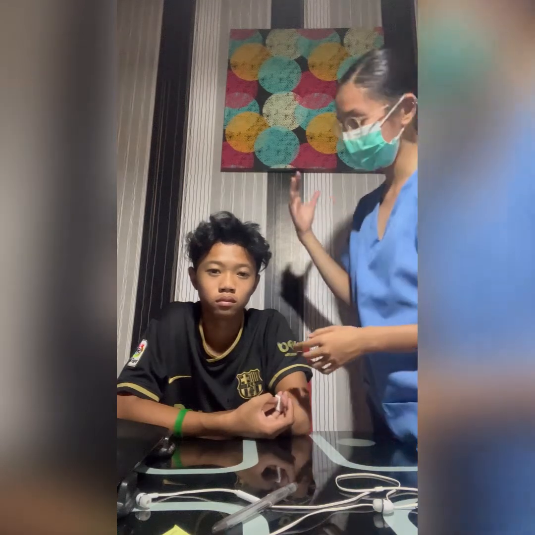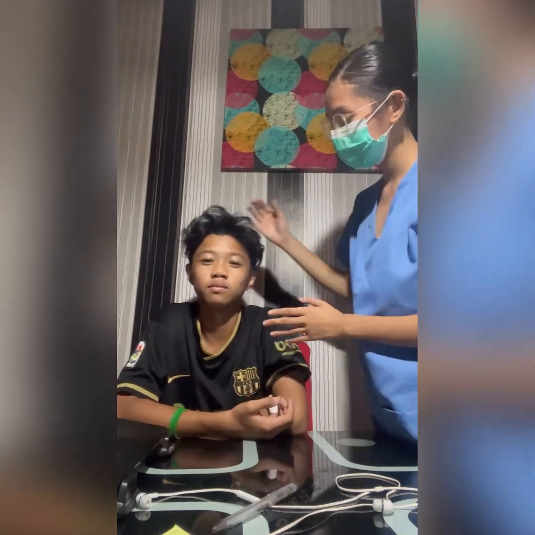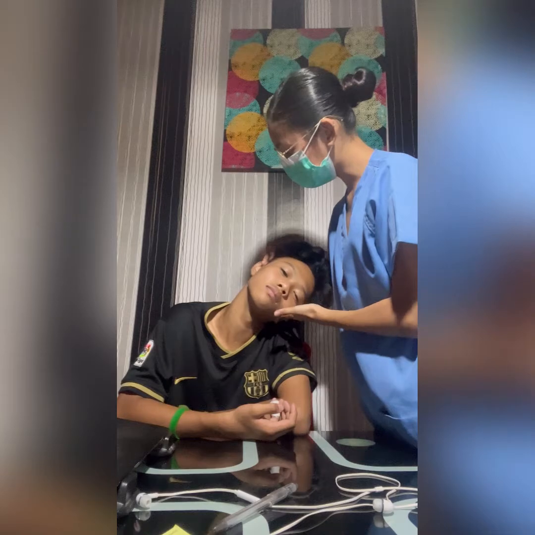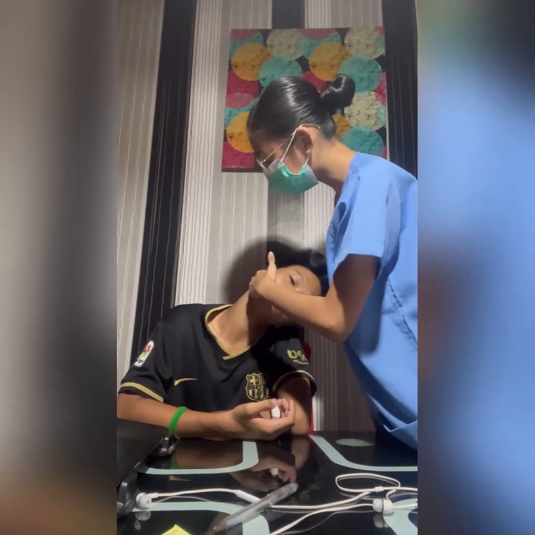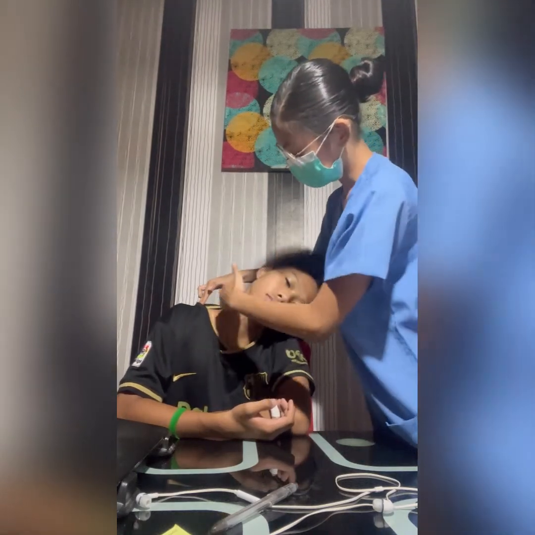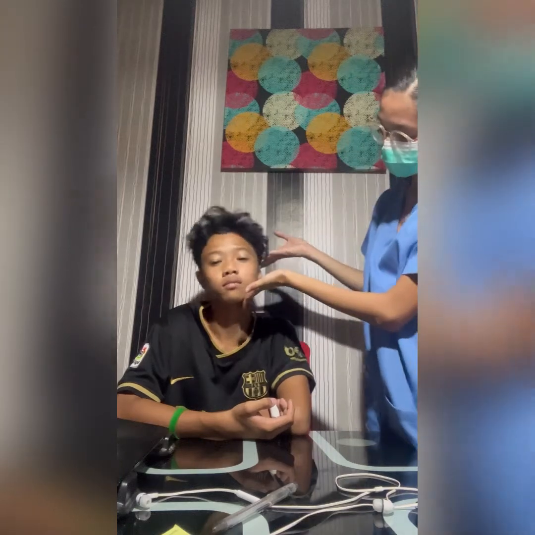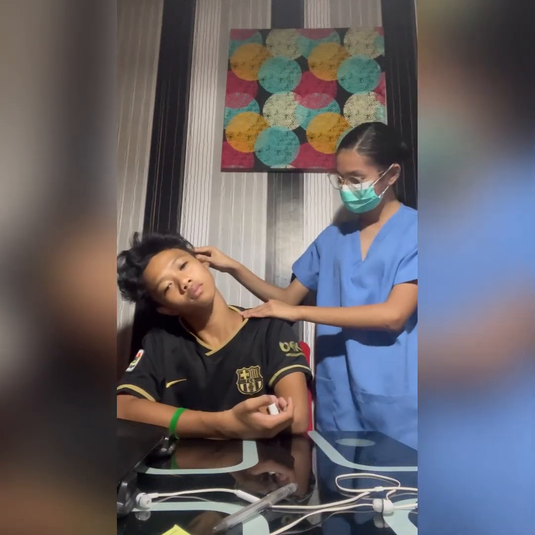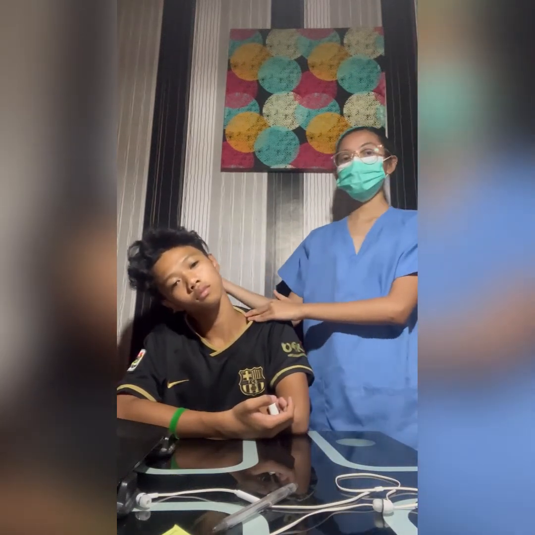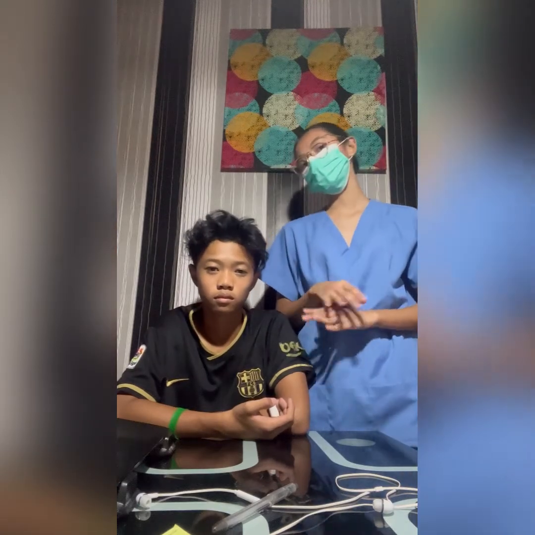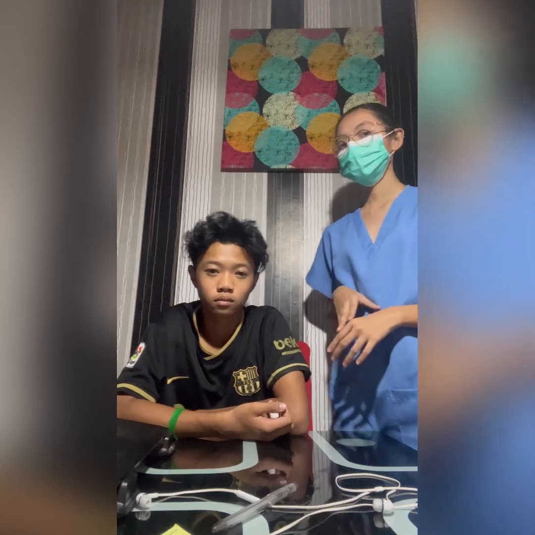Okay, so now we're going to assess if the patient has neck distensions. So sir, can you please tilt your head rather? Okay, tilt more. Okay, on the other side. Okay, so there is no neck distension at all. So the patient's neck is normal.